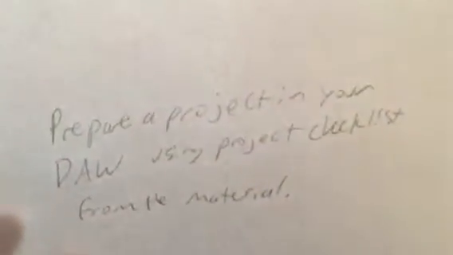Success. Okay, so that's how to set up a project in your DAW using the checklist from our material.